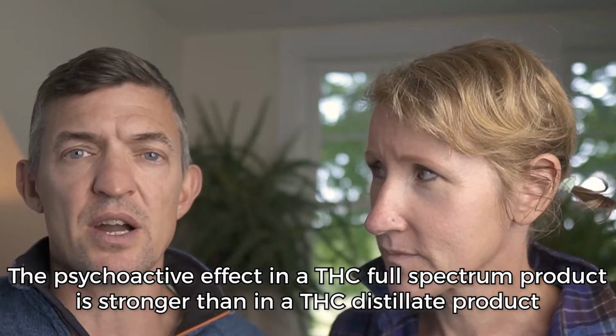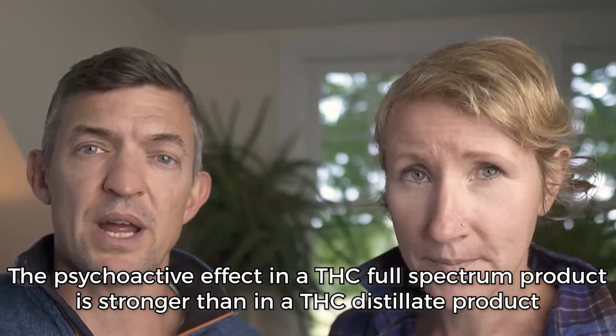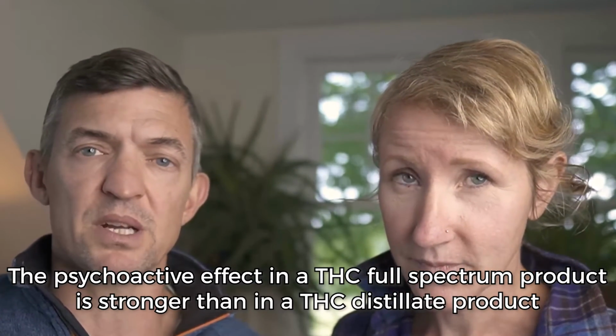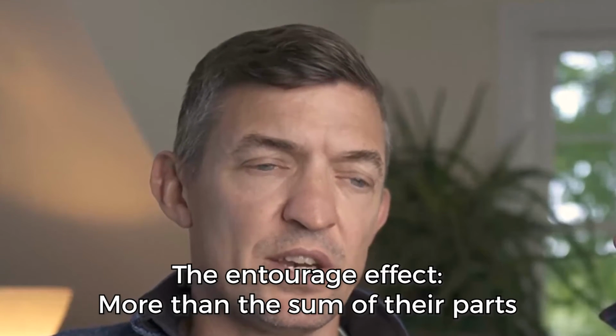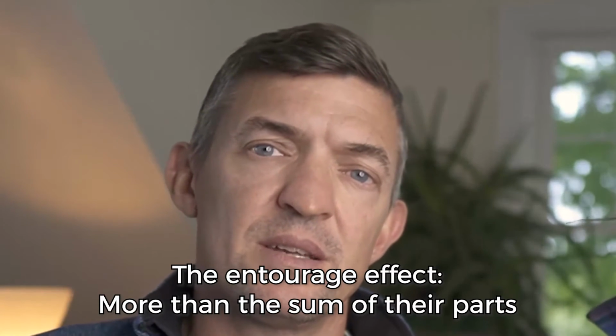Right. Another benefit can be that for patients who are experiencing a lot of pain or need to take a very high dose of THC, distillate can be better because per milligram of THC, you don't have as much psychoactive effect. You're not going to get as high per milligram from distillate as you will from full spectrum, because the entourage effect is synergistic with the THC.